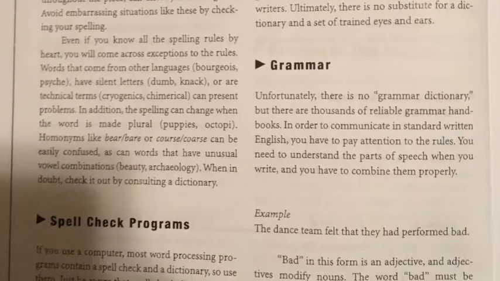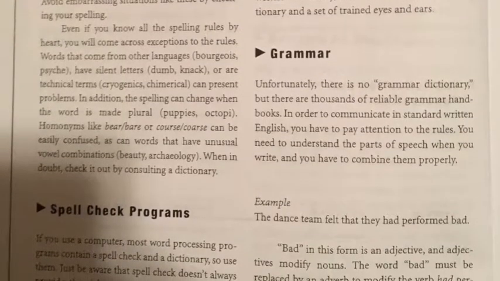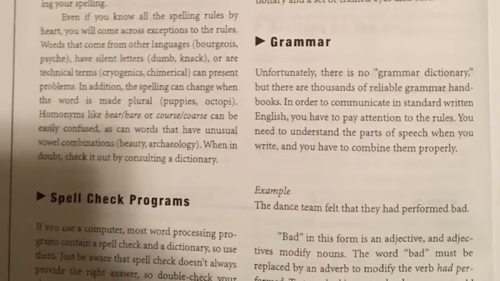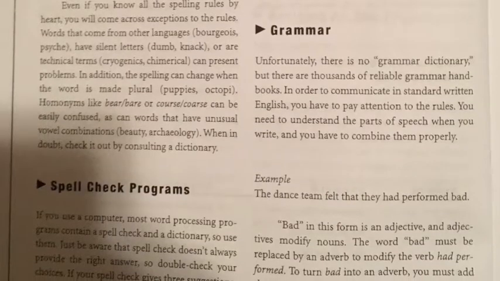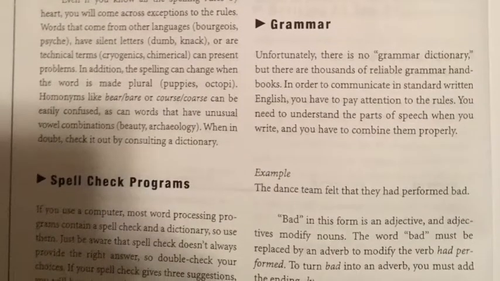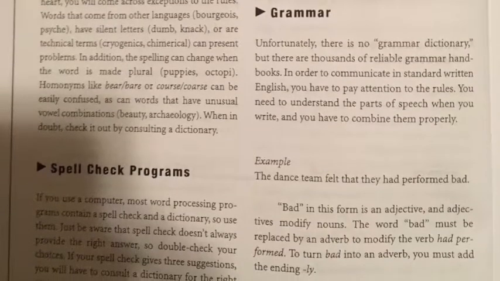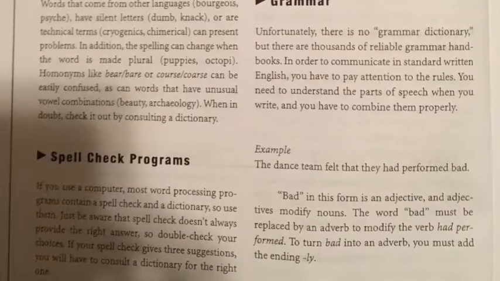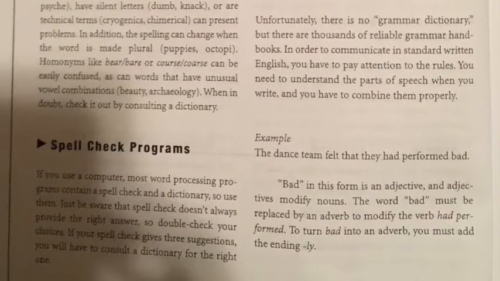Choosing a suggested spelling from spell check that is incorrect in the context of your sentence can affect an entire piece. As teachers and employers become more familiar with the spell check programs, they learn to recognize when a reader has relied on spell check. For example, homonyms such as pain and pain, and commonly confused words such as where, and were, present a problem for spell check, just as they do for many writers. Ultimately, there is no substitute for a dictionary and a set of trained eyes and ears.